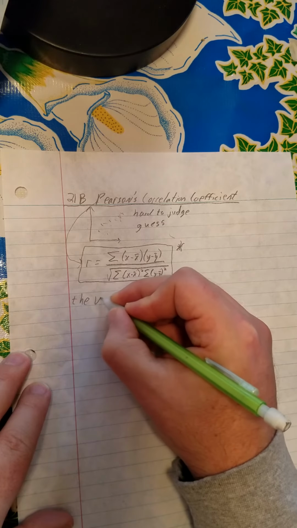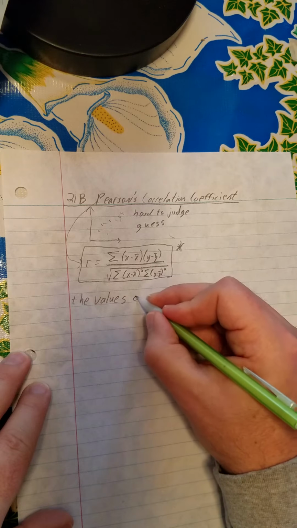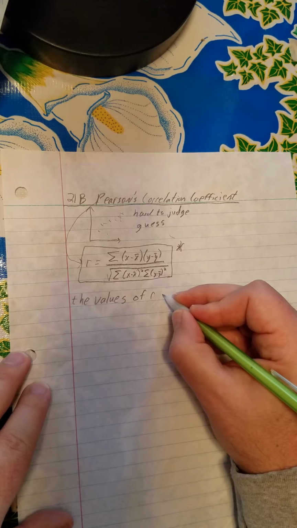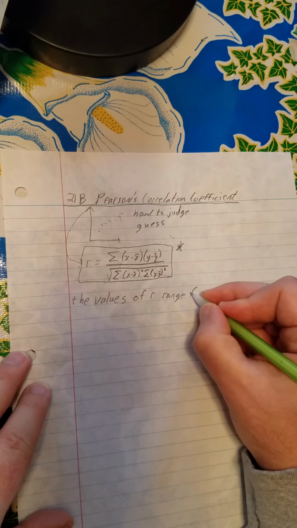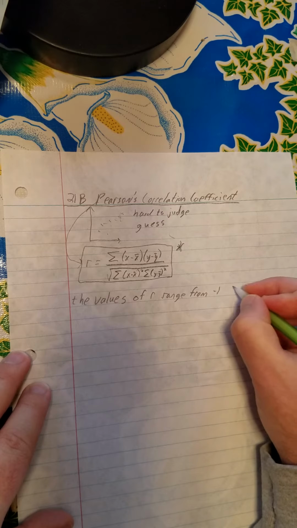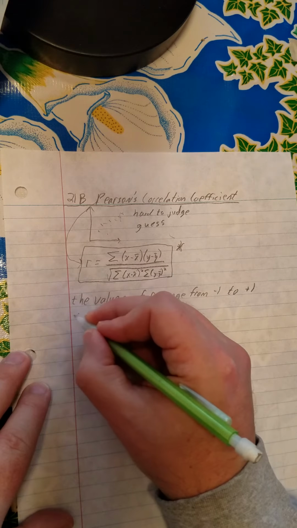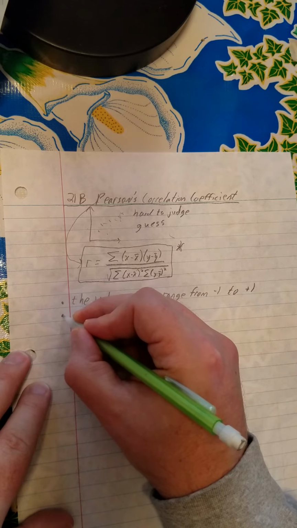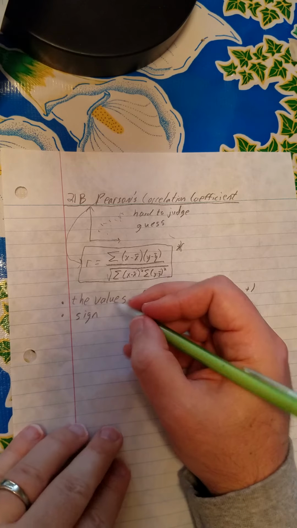The values of R range from -1 to +1. The sign of R indicates the direction.